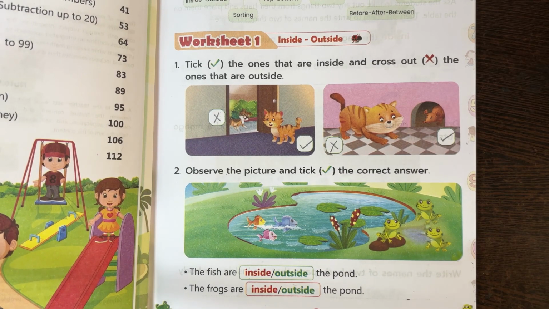Observe the picture and tick the correct answer. See the picture here, children. What is there? There's a pond, there are frogs, there are fishes, there's grass, there are leaves and a flower. Now let's read. The fish are inside the pond or outside the pond? So they are inside the pond.